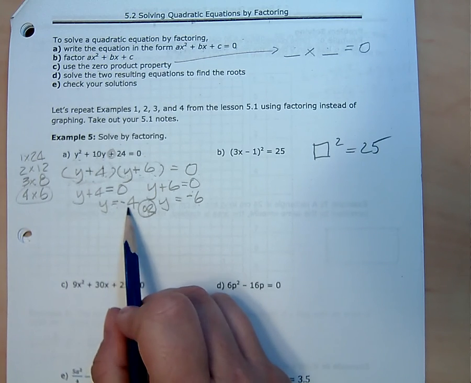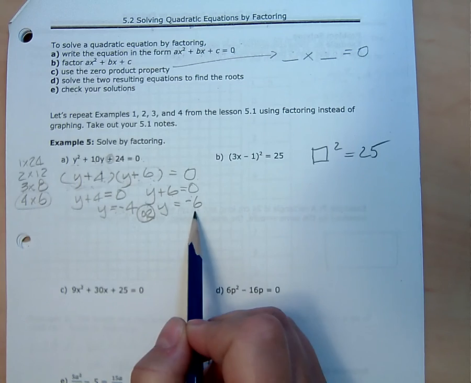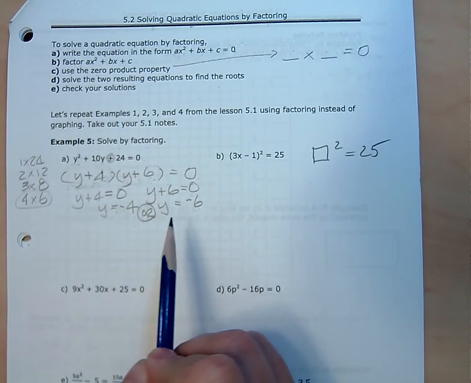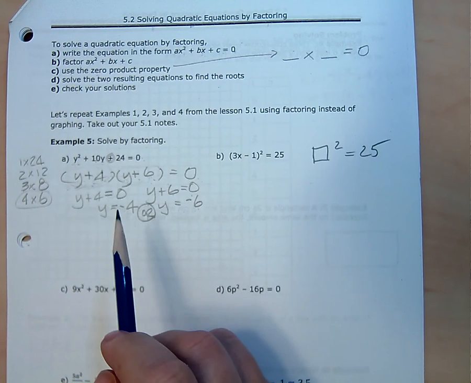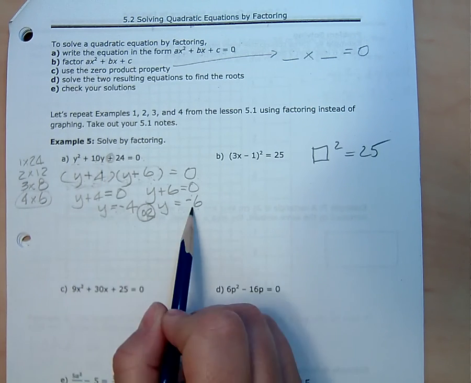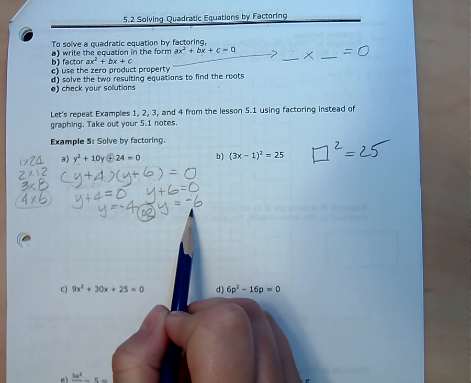Here, if y equals negative 4, y doesn't also have to equal negative 6. These don't both have to be 0. It's just one of them has to be 0. So "or" is the answer. So now we're going to solve by factoring. The solution is y is equal to negative 4 or y is equal to negative 6.